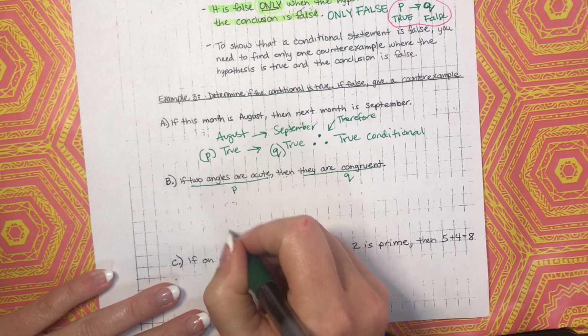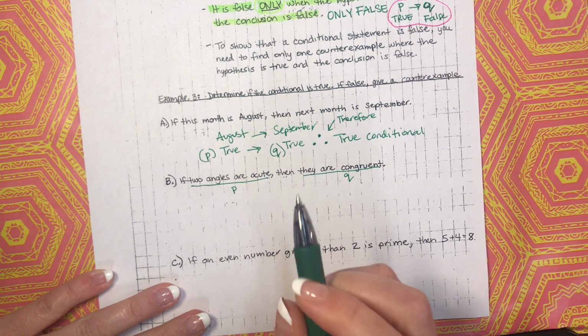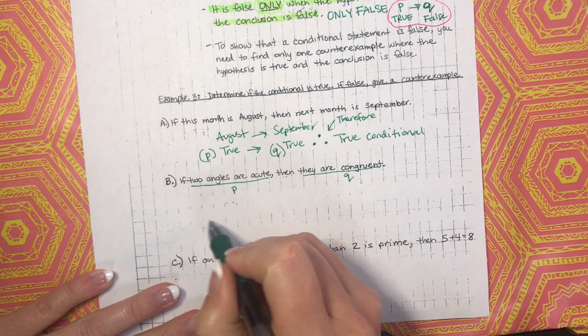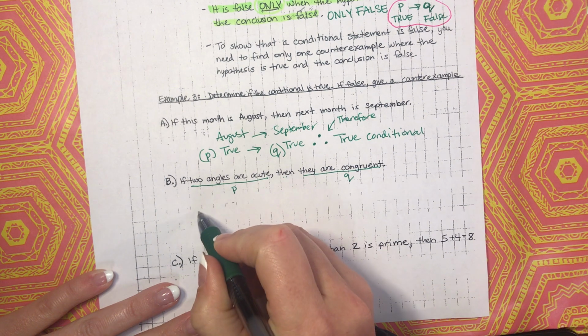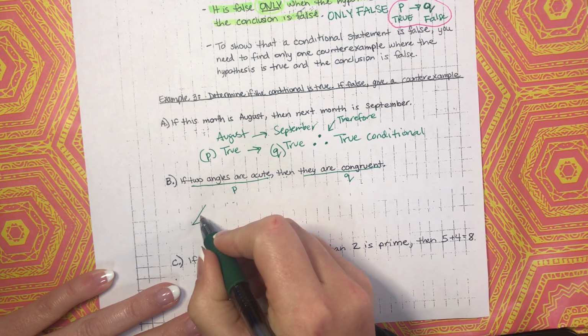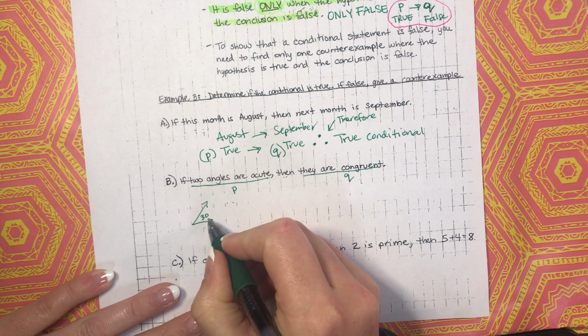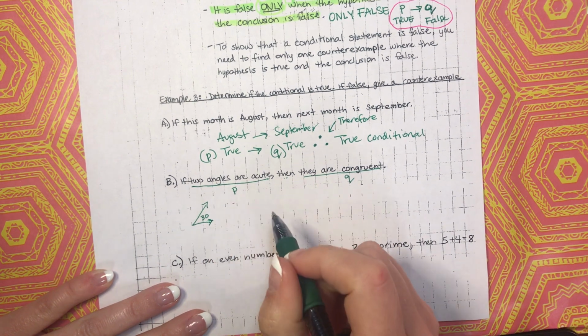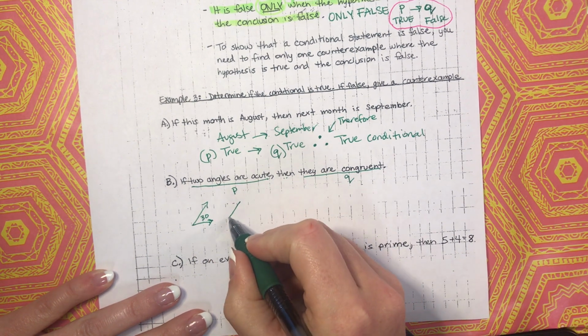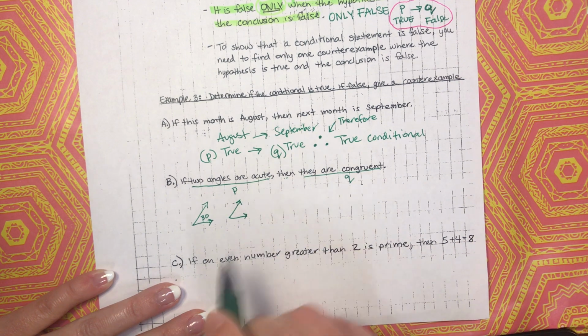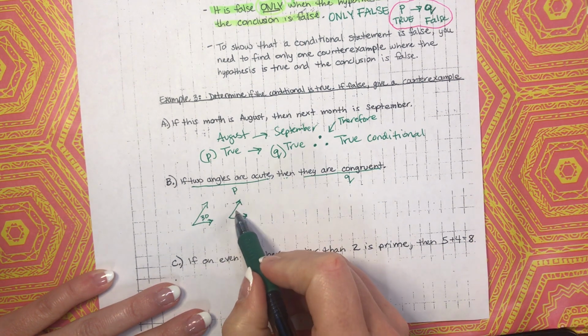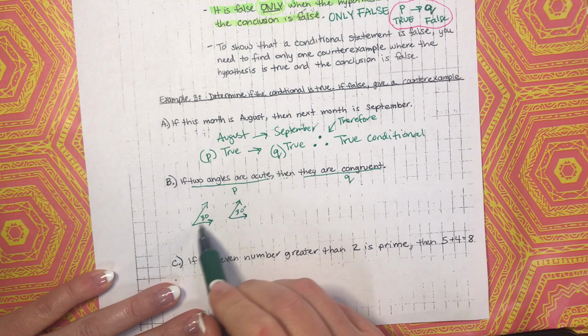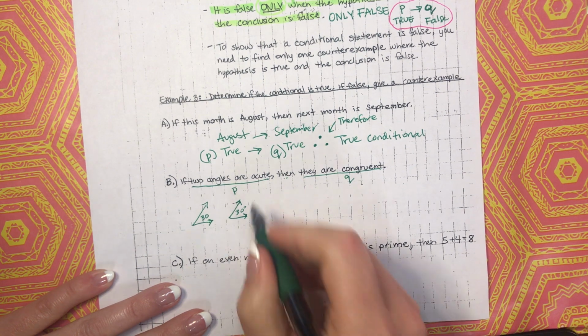So if that was true, we could have two angles, and they could be, I don't know, 30, that's an acute. And we could have another one, 30, right? So these are two angles that are acute, right? So that's true.